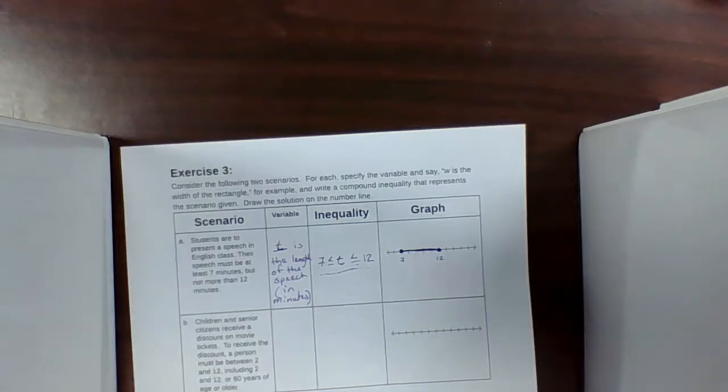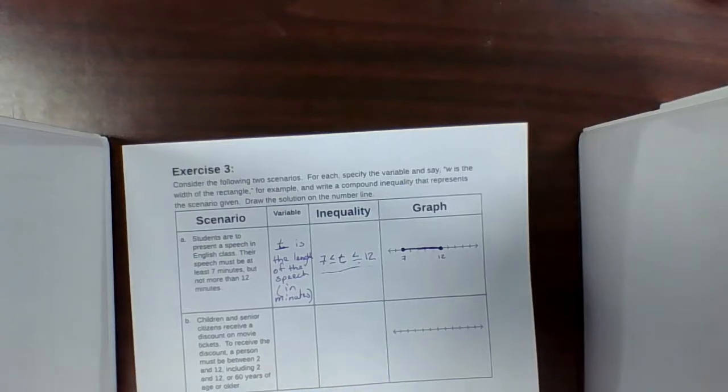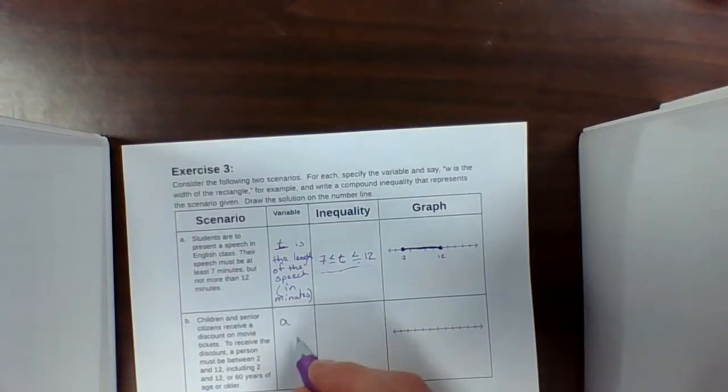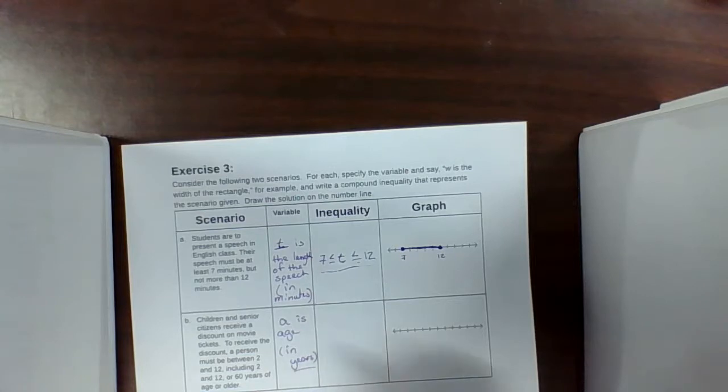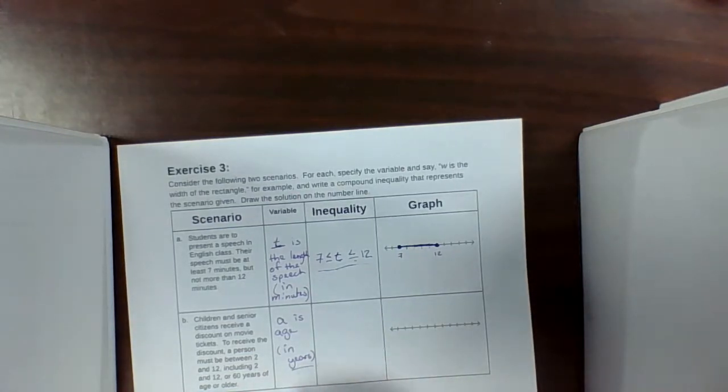Okay, let's go to scenario B. Children and senior citizens receive a discount on movie tickets. To receive the discount, a person must be between 2 and 12, including ages 2 and 12, or 60 years of age or older. Now, the big important value in this one is age. So let's use the letter A for age. So A is age, and in parentheses, in years. That's the units that I'm measuring in, so I put that in parentheses.